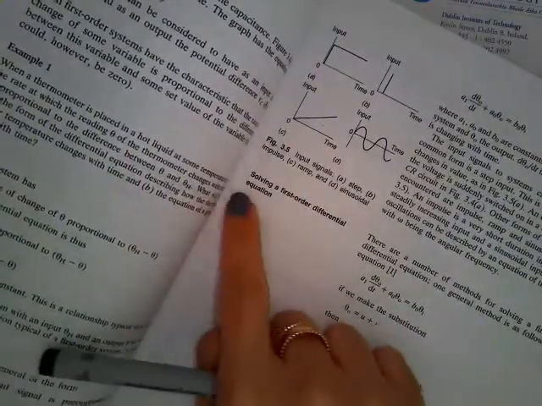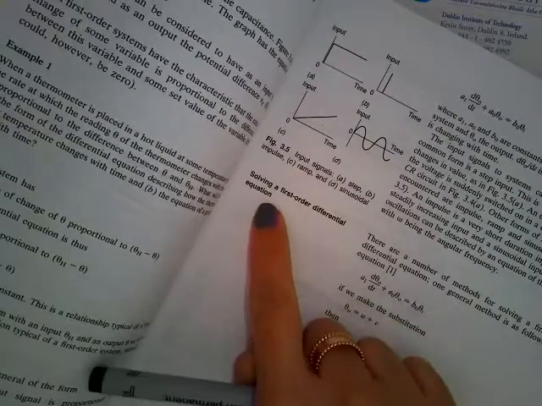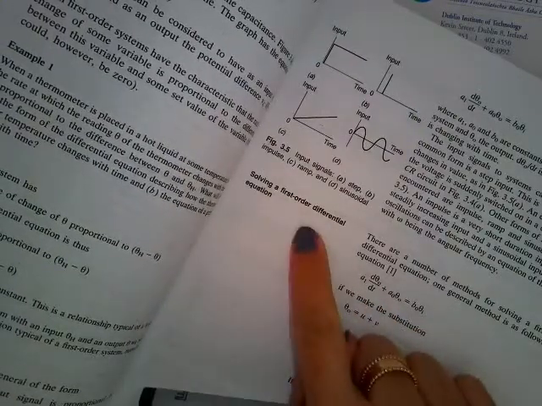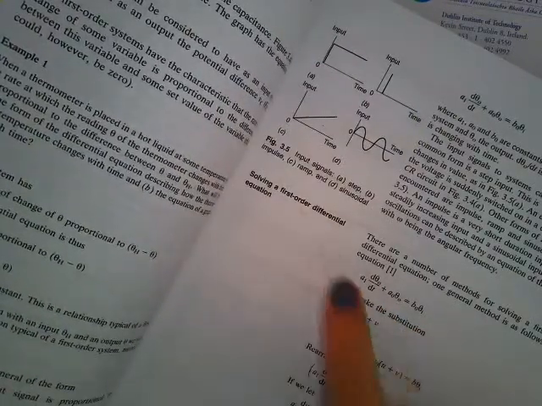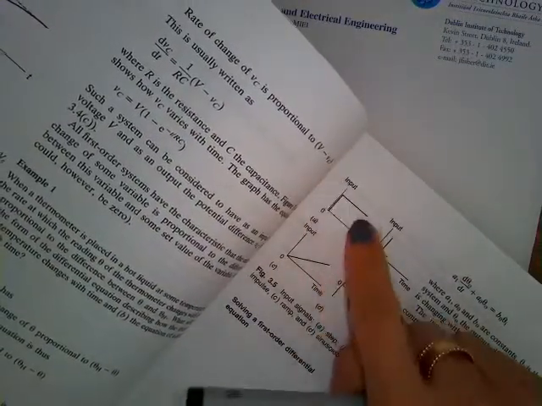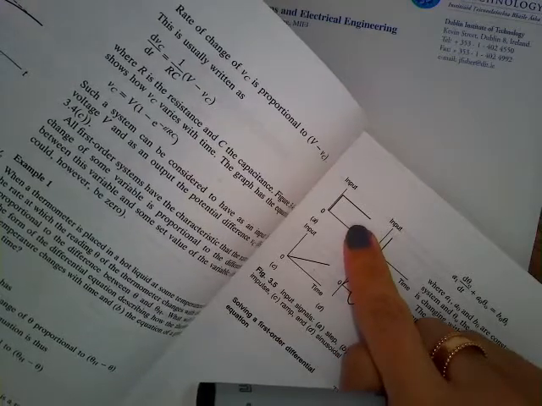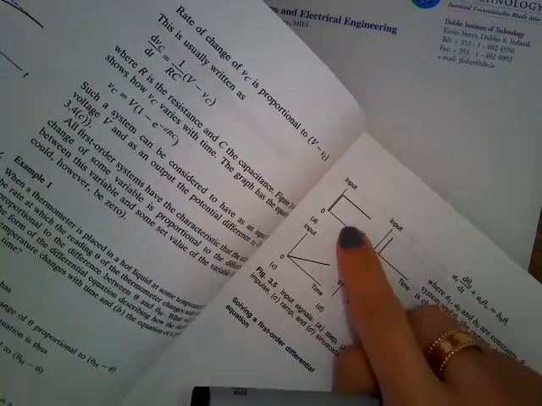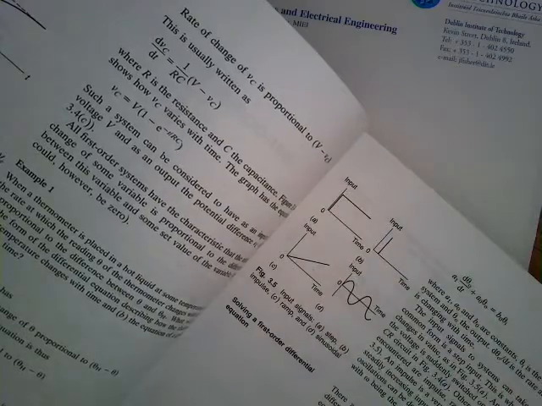Now I am going to move to explain how we can solve a simple first order differential equation. And for this approach here, I'm going to stick to the step input signal, because in many cases that is what is happening.